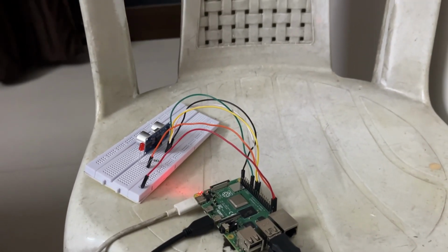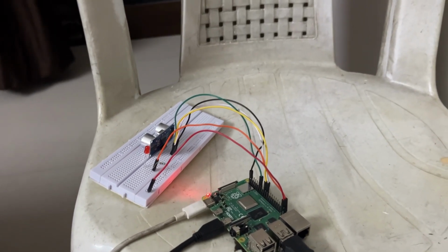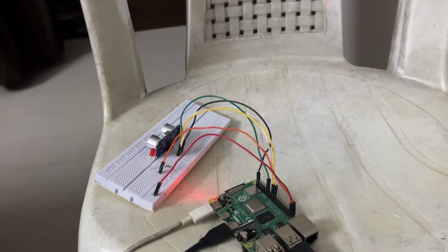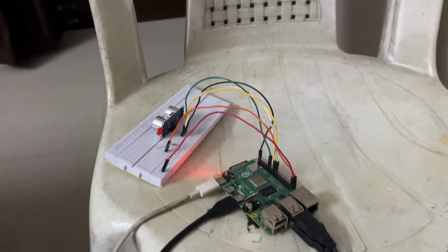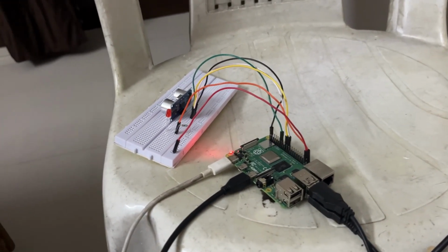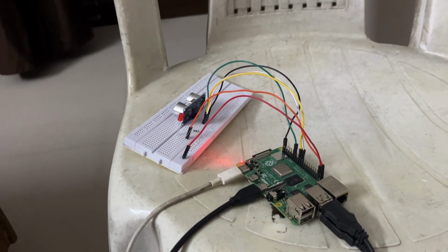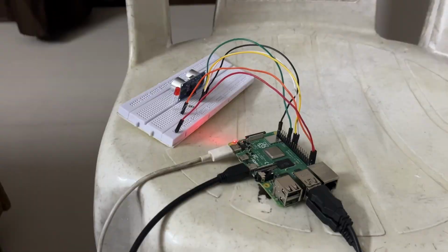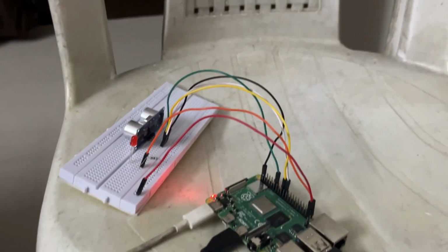The components used in this task are Raspberry Pi, jumper wires, ultrasonic sensor, LED, a resistor, a keyboard and a mouse, an external monitor, and lastly a charging cable for powering our Raspberry Pi. The connections in this task are as follows.